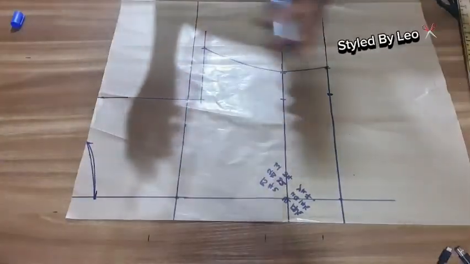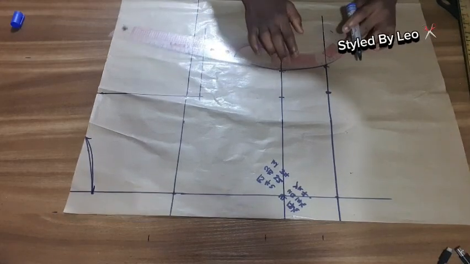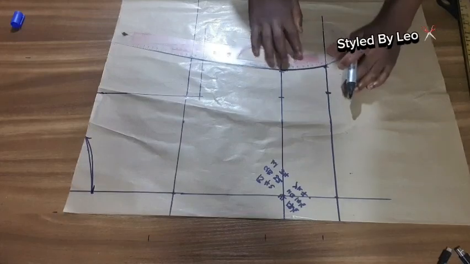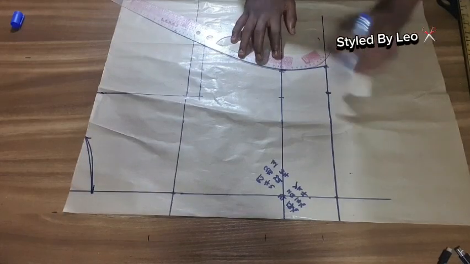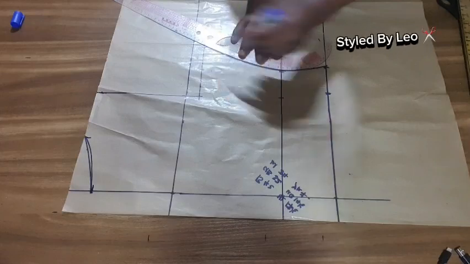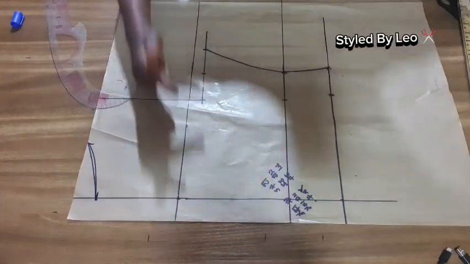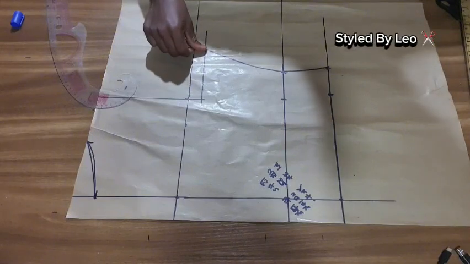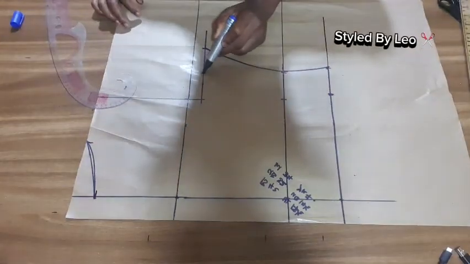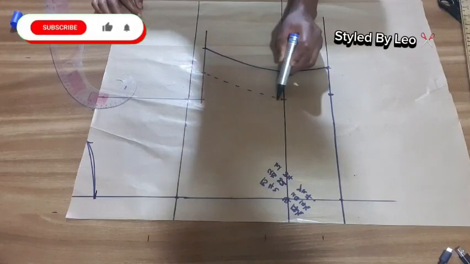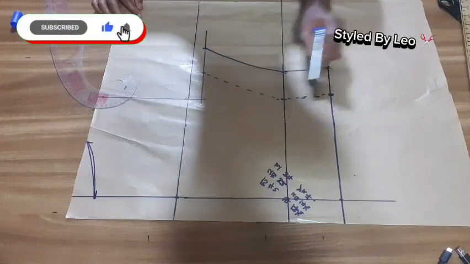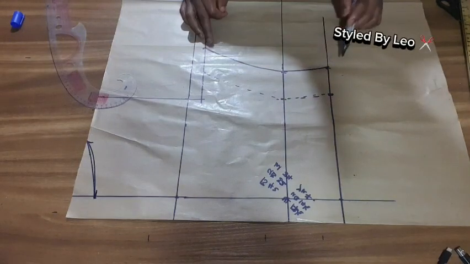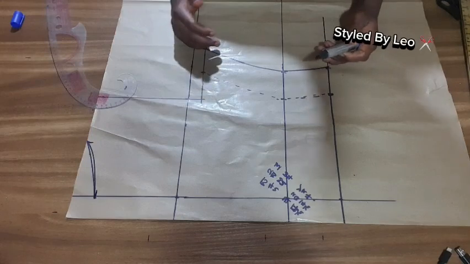So after marking out my bodice and connecting it with the help of my French curve, can you see? Connecting all the measurements. Don't forget my bust line 42 inches divided by 4, that is 10.5, plus the sewing allowance. You see, this is the original bodice without allowance. This is my new bodice with sewing allowance.